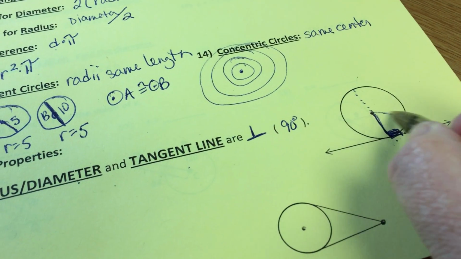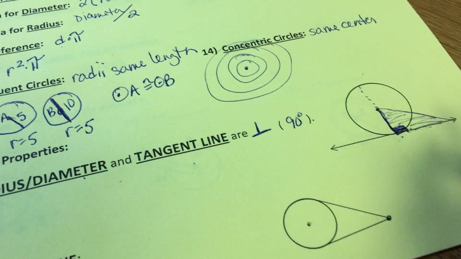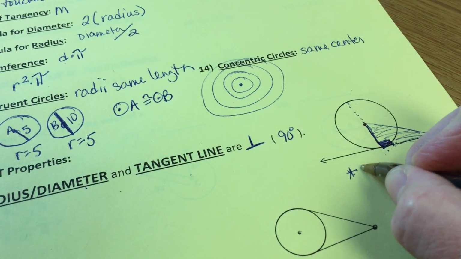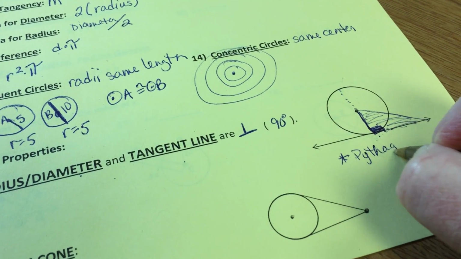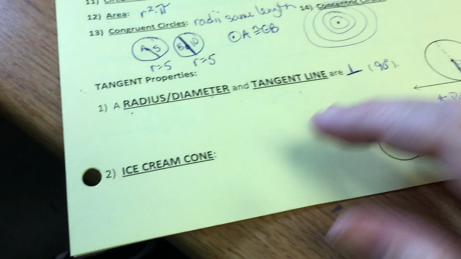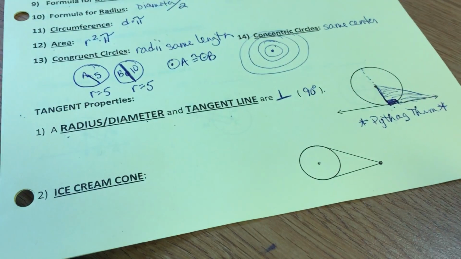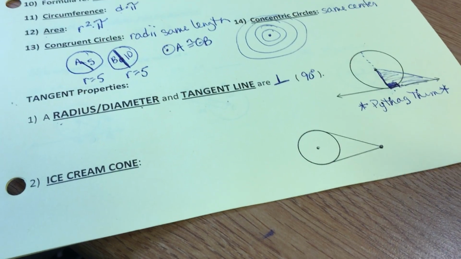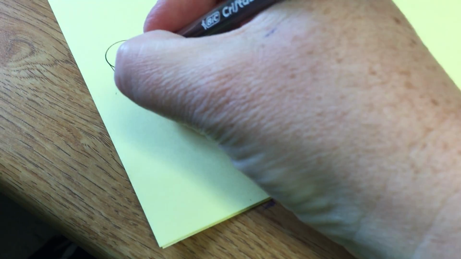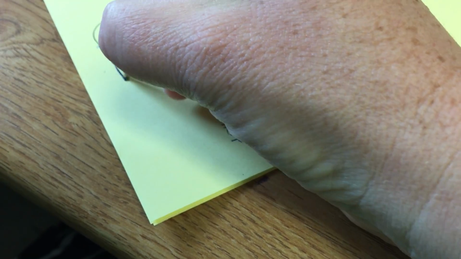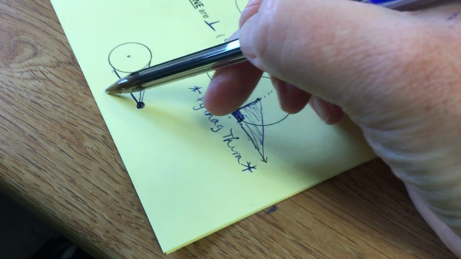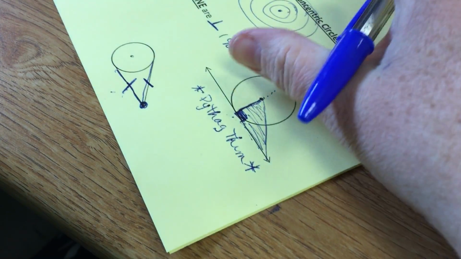Now notice, what if I did this? What do you see here? A right triangle. So how are you going to solve for missing parts? You're going to use the Pythagorean theorem most likely. All right? And let's talk about ice cream cone. Yum, yum. Well, if you had an ice cream cone, if I turned it this way, I would want these 2 tangent lines coming from the same exterior point to be congruent. Why? Because if they're not, your ice cream's going to fall out.